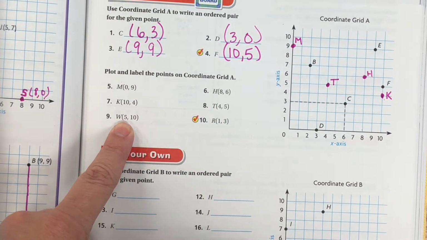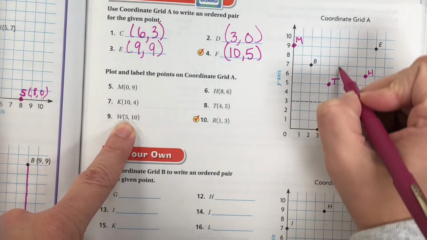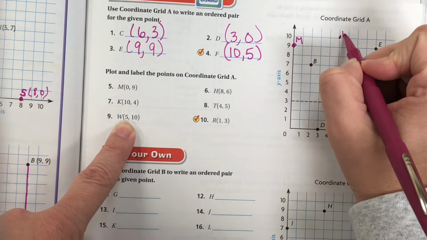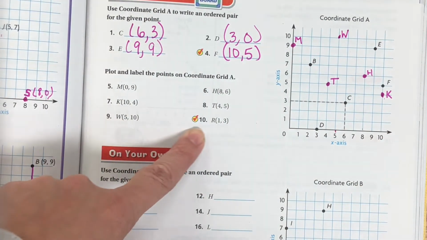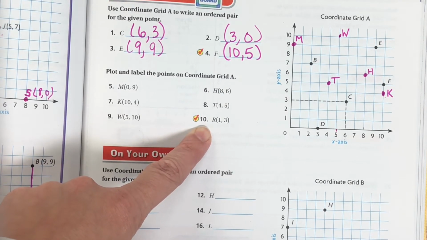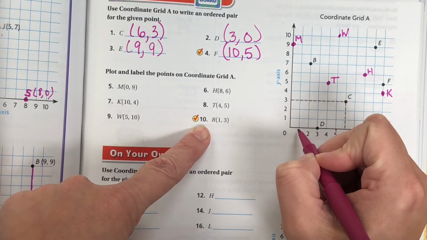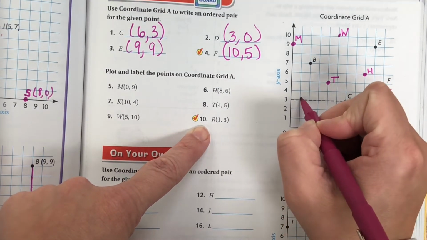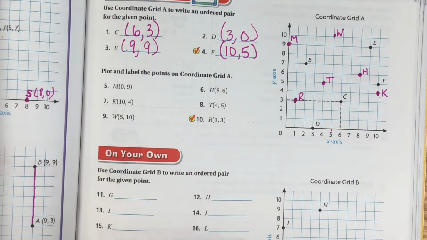9 is W, and it is over 5, up 10. So I'm going to go over 5, and I'm going to go all the way up to 10 and plot the point W. Number 10 is R, and it is at 1, 3. So I'm going to go over on the x-axis 1 and up on the y for 3, and that is R.